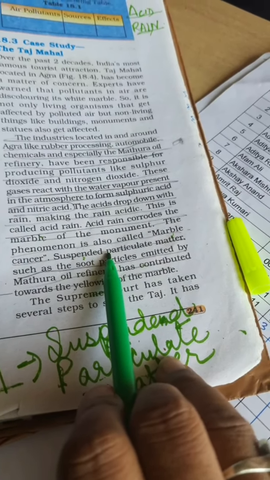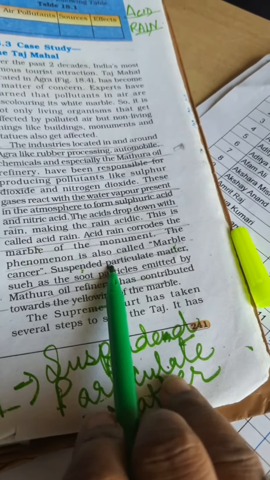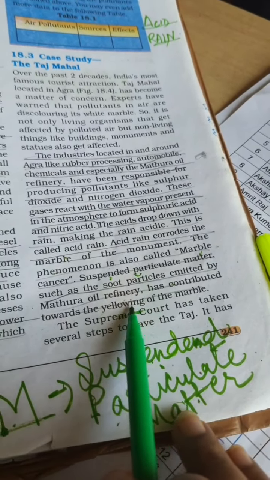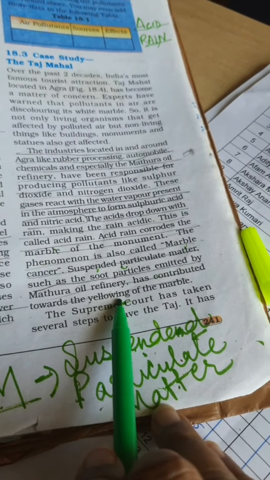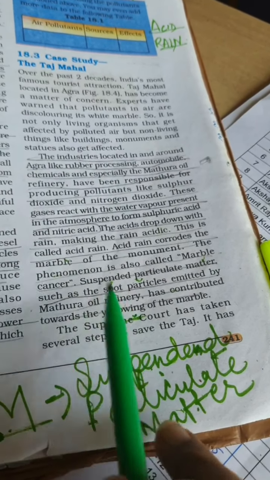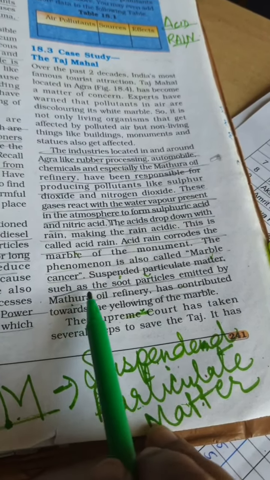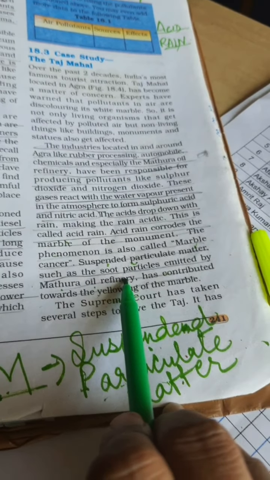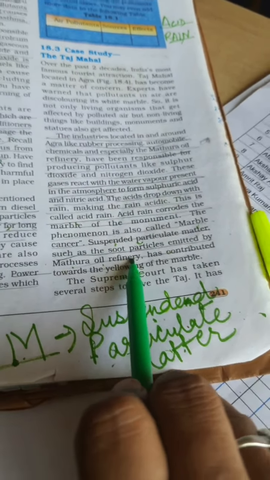Which factory nearby the Taj Mahal has contributed the most to spoiling it and making it yellow? That is the Mathura Oil Refinery. It will help you in an MCQ if it is asked.